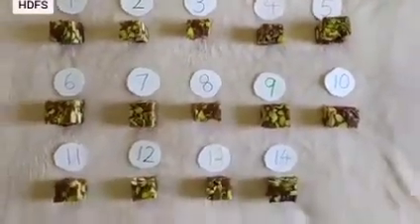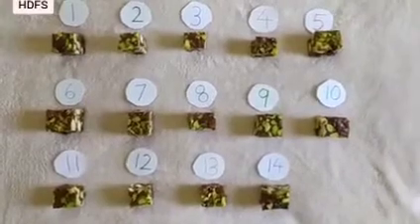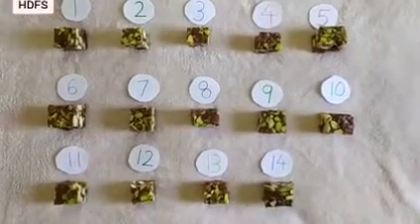Okay. So here I have few sweets. So let us count them. How many sweets do I have here?